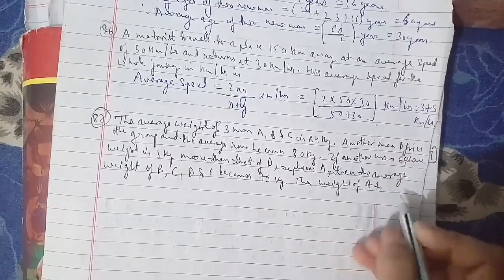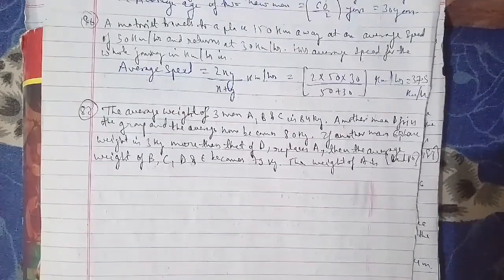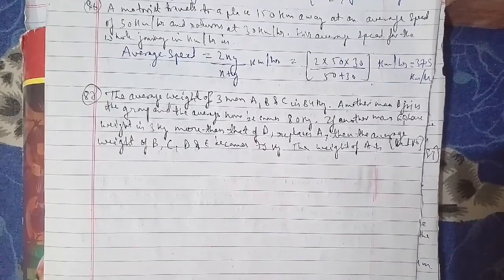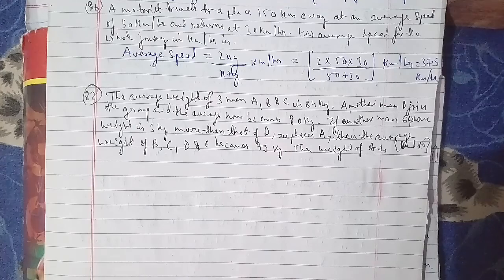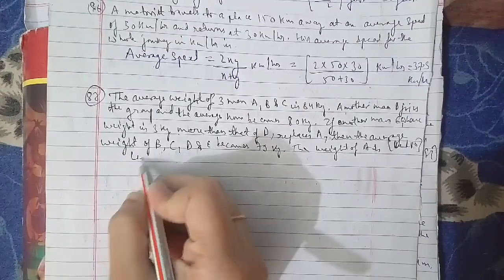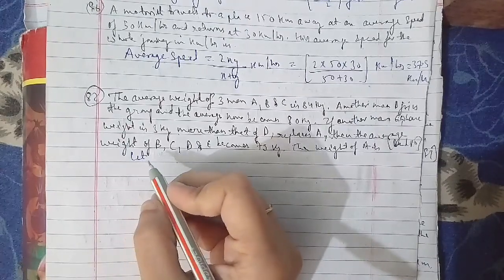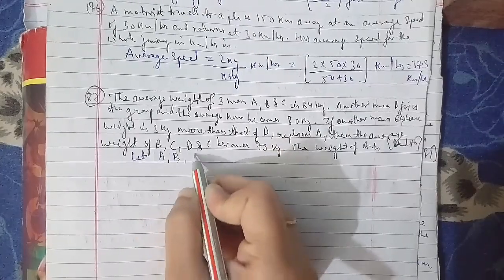So let A, B, C, D and E represent their respective weights. Then A plus B plus C equals 84 into 3, which equals 252 kg.